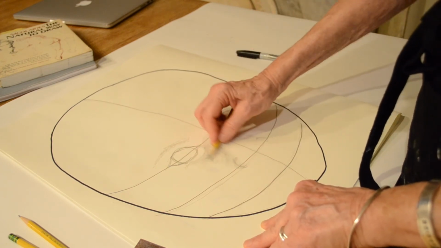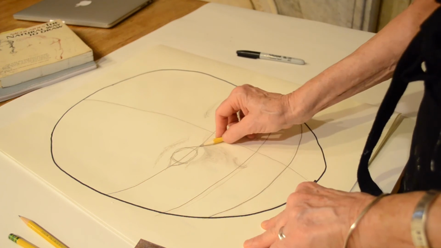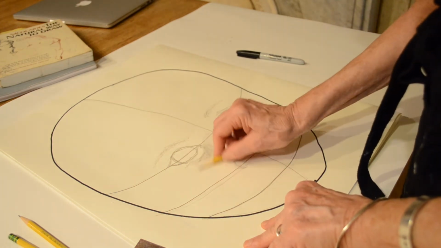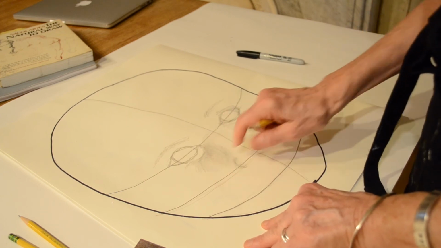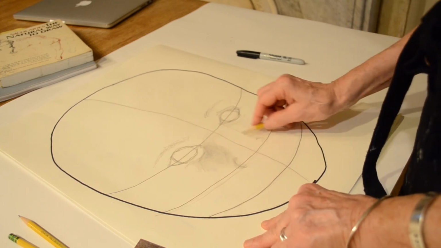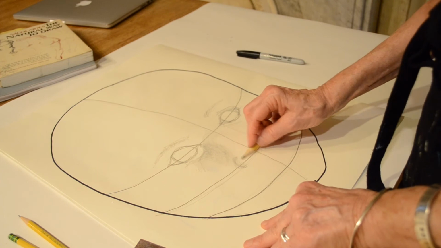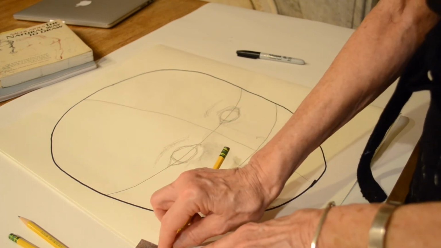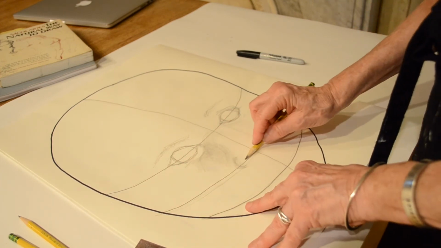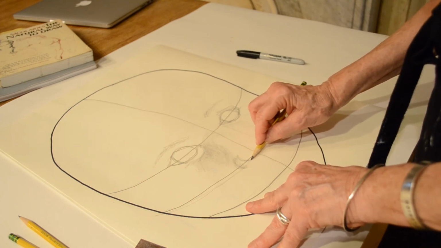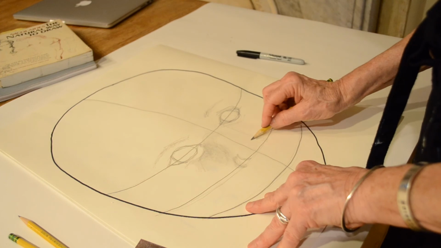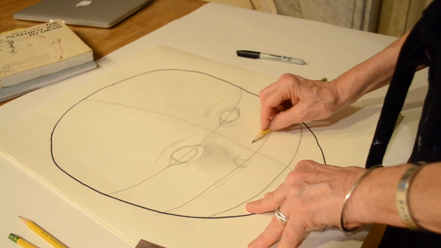I'm using the side of my pencil to lay in the shadow. I'm trying to keep the shadow curved because the nose itself is curved. So now here on the upper part, the ball of the nose, there's a little shadow defining that. Another curved shadow. And a little bit on this side too.